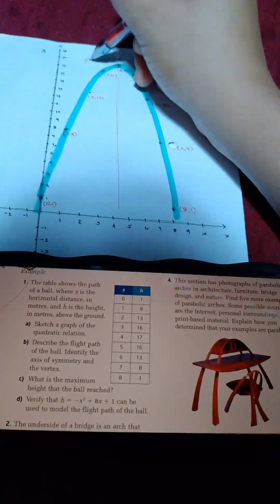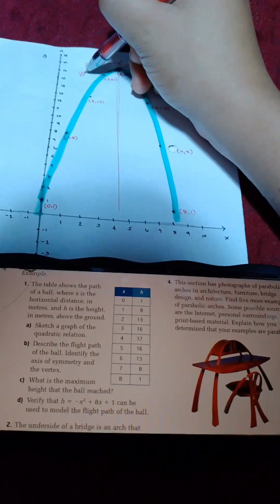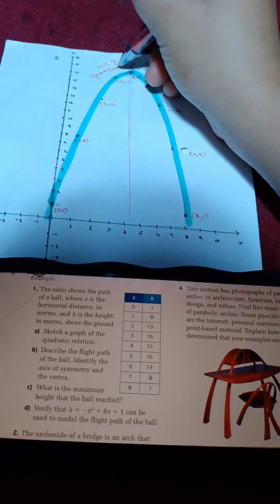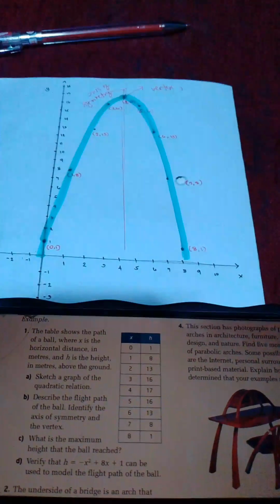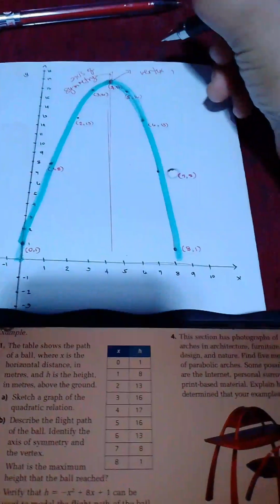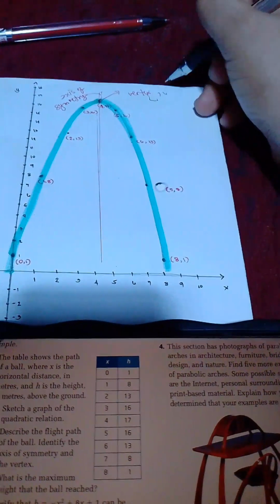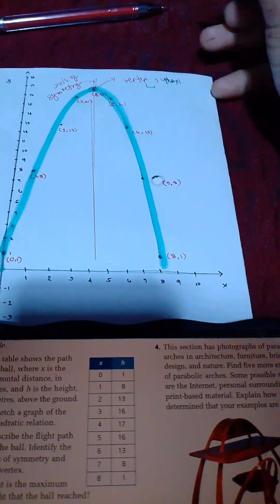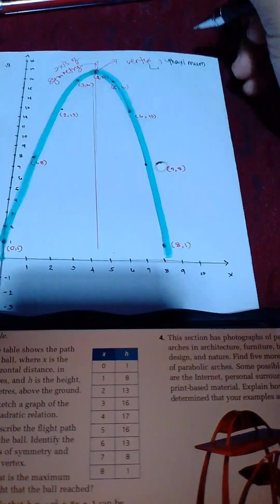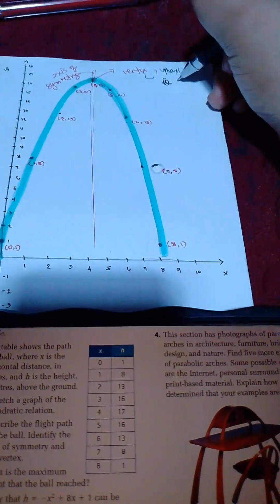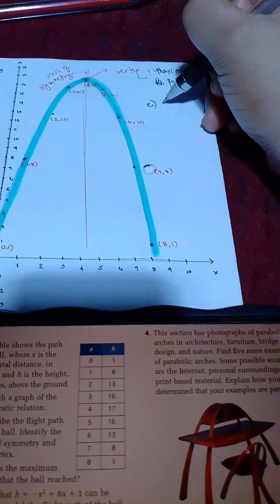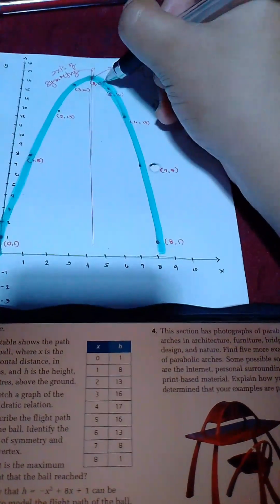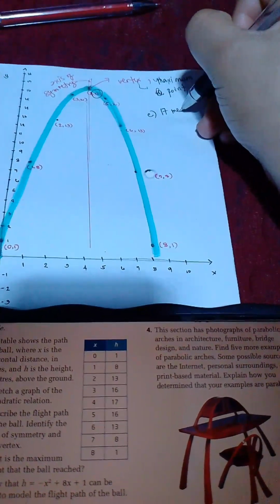So this is the axis of symmetry, and our point here is the vertex. The vertex is the maximum height, the maximum point. So in letter C, our maximum height is 17 meters.